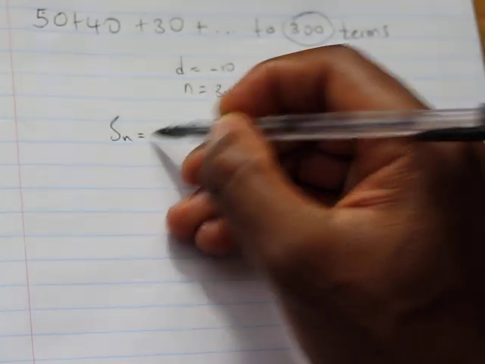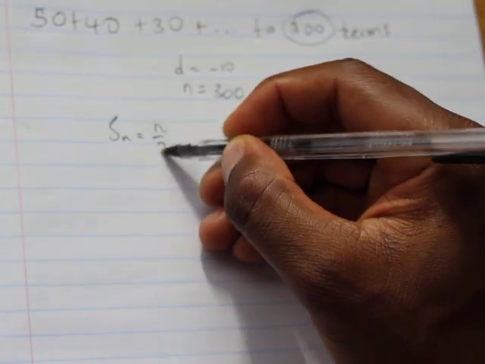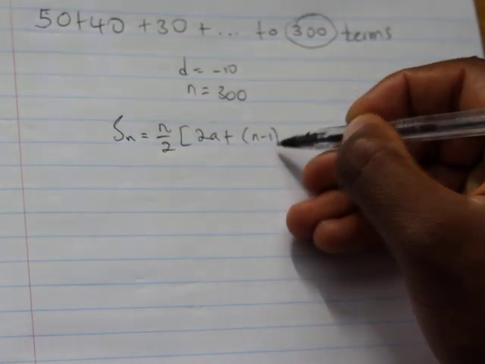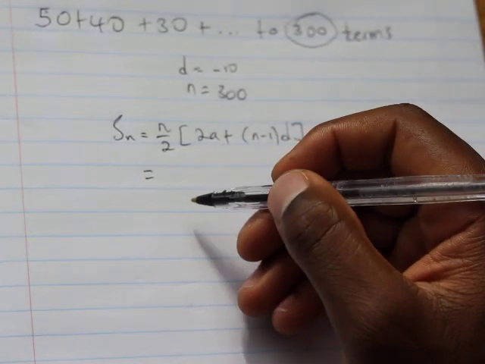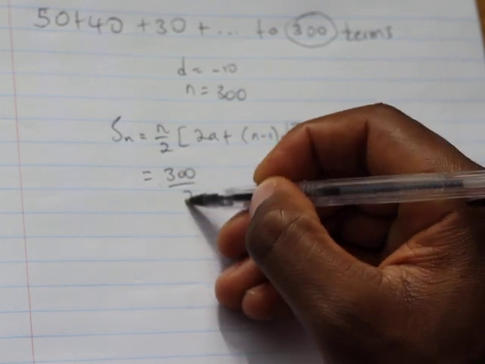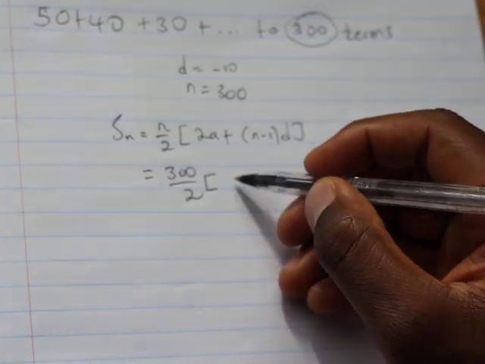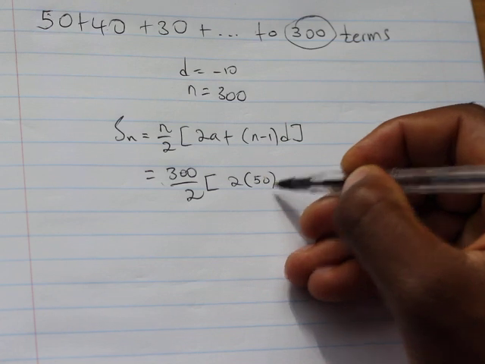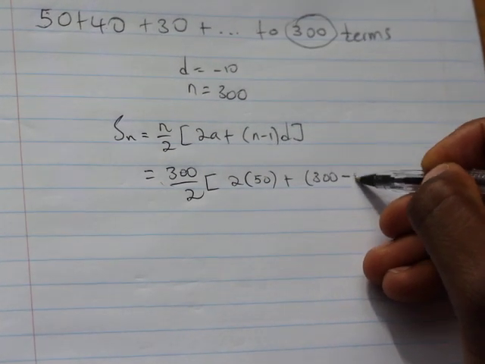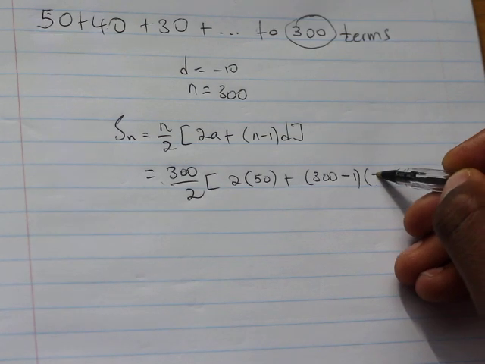The sum is given by n over 2 into 2a plus n minus 1 times the d, and now n we know is 300 divided by 2 into what? 2 into 50 plus 300 minus 1 times negative 10.